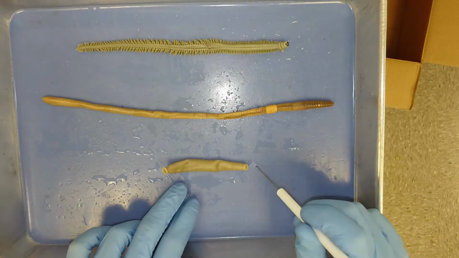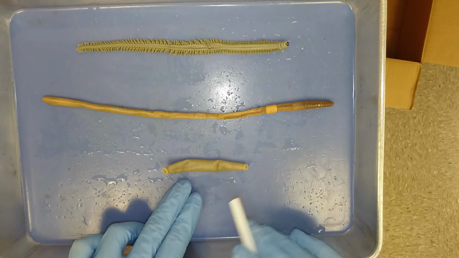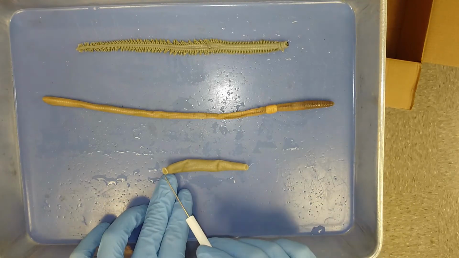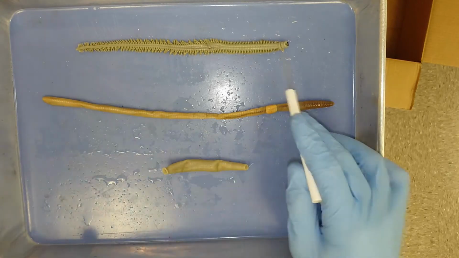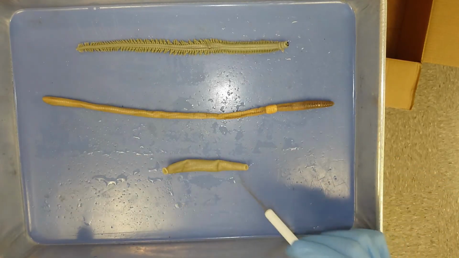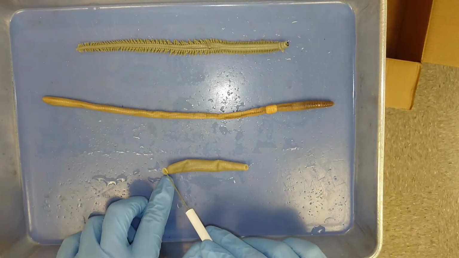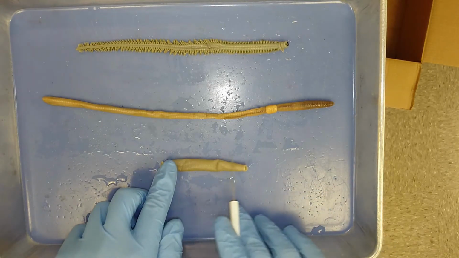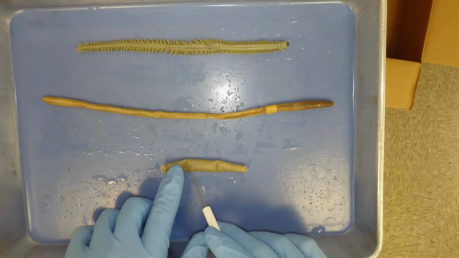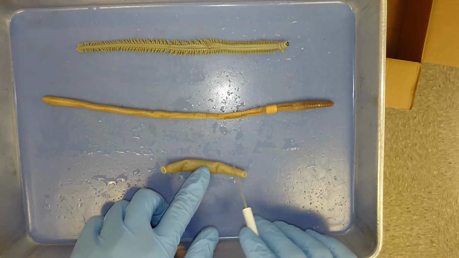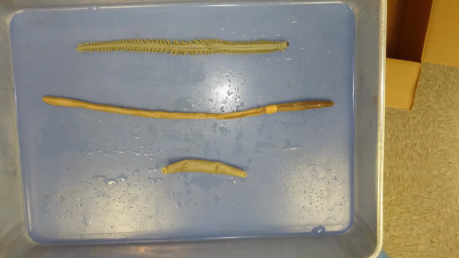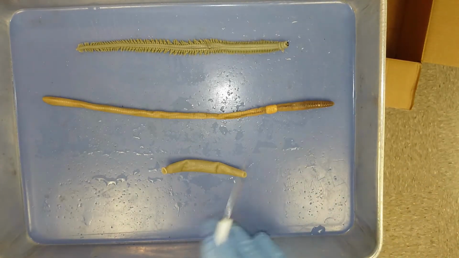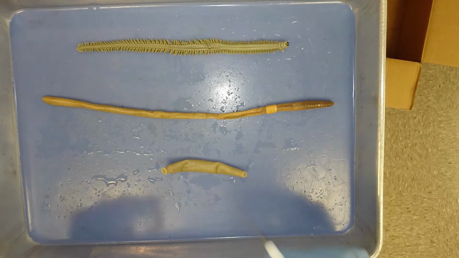The major difference between these two groups and the class Hirudinea is that Hirudinea has these two suckers at either end. None of the other groups have a sucker except for the class Hirudinea. These organisms do have a clitellum. It's just not as enlarged. The function of that clitellum is to create a mucus ring so it can collect the sperm of another individual and then pass it towards the oviducts.